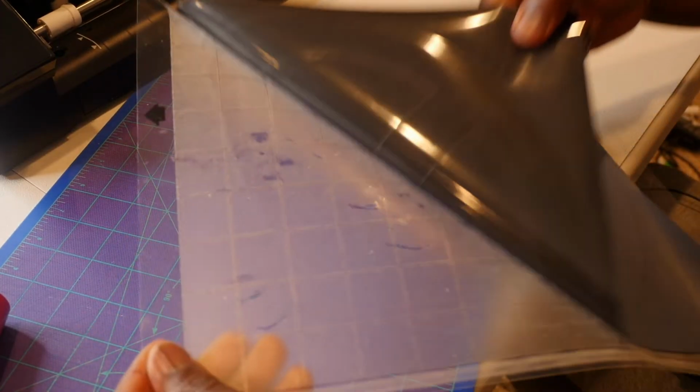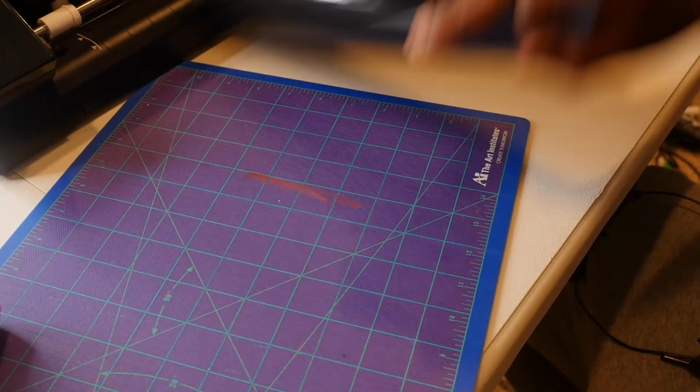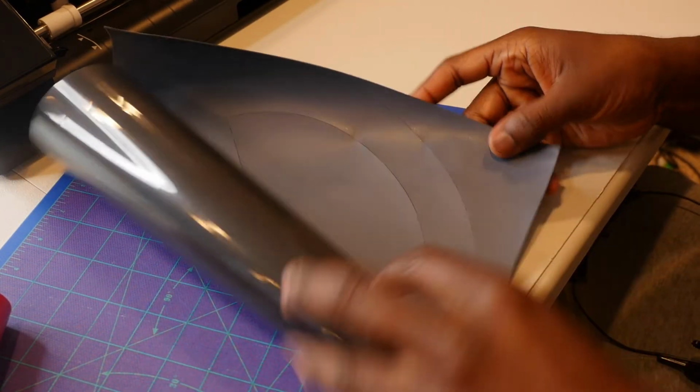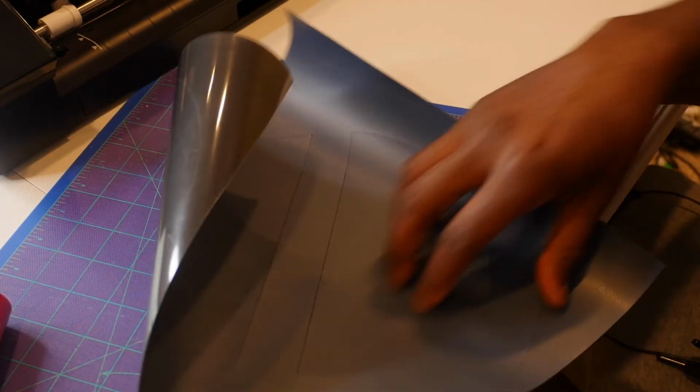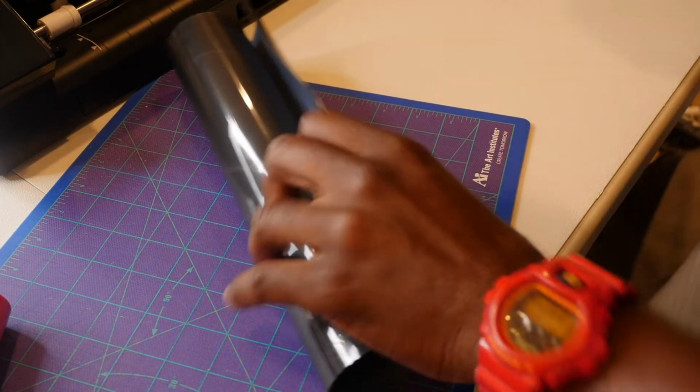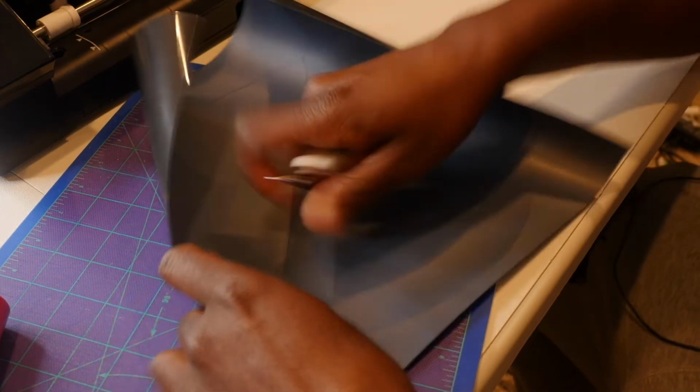I know you guys are interested in seeing how good of a weed this is, so let me see it. I hate when it curls up like this. I know I said it before, but let's see how good of a weed this is. Where's my weeding hook? It's right over here. Let me grab it real fast off camera. All right, guys, here we go.